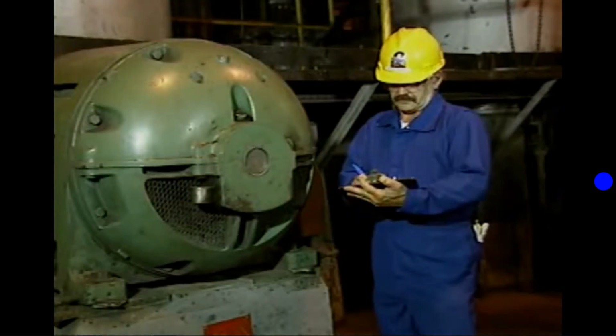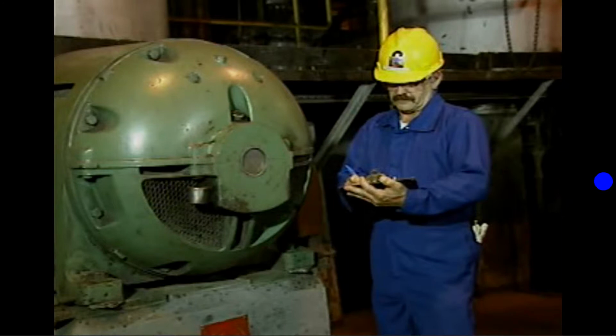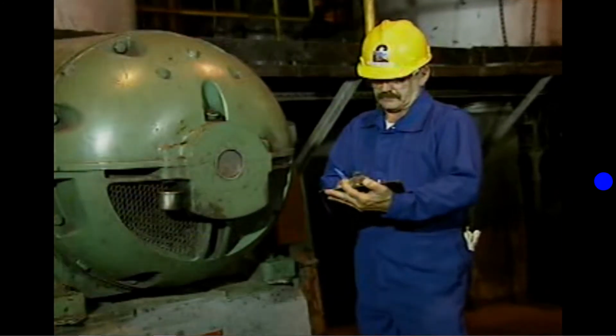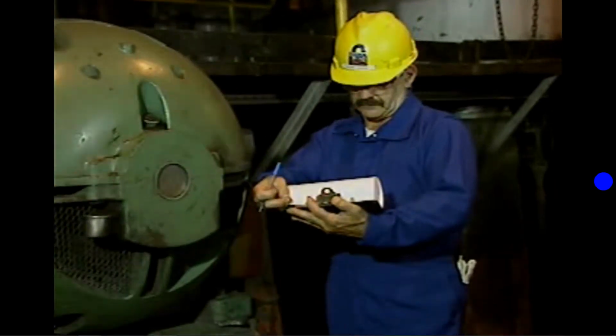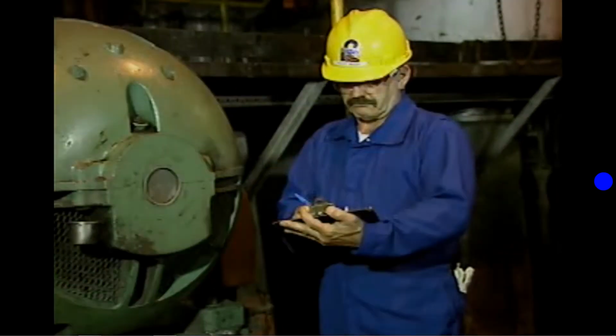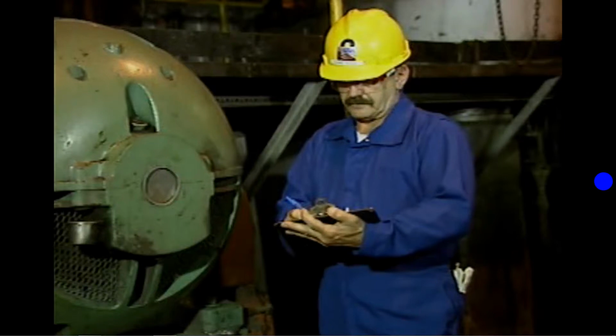Regardless of the instruments that are used, the readings you take should be compared to previous readings taken under the same conditions to see if a trend is developing. A trend toward increasing temperature or vibration, or both, may be a sign of a problem that will cause a motor failure in the future. A trend of increasing readings should be reported to a supervisor.